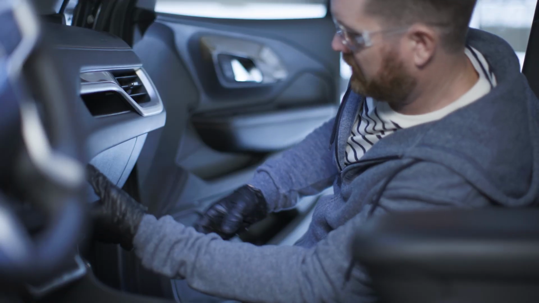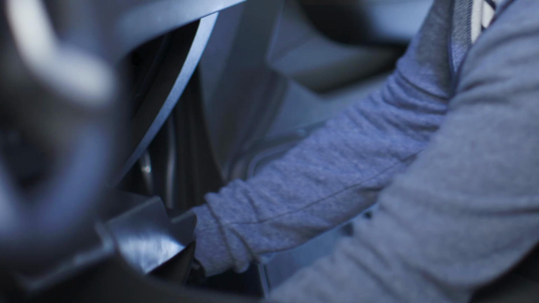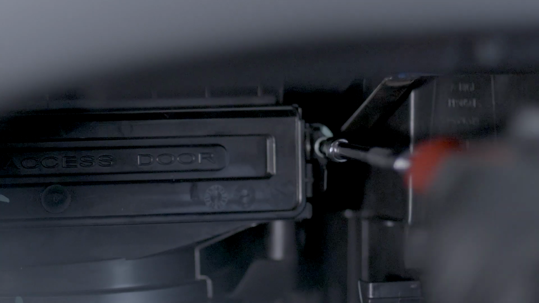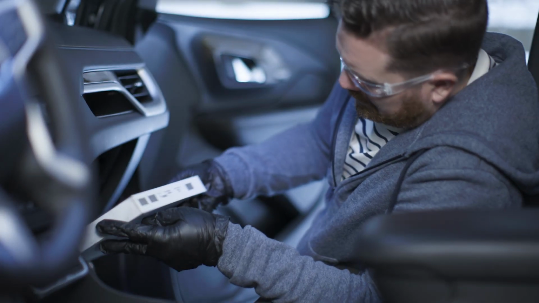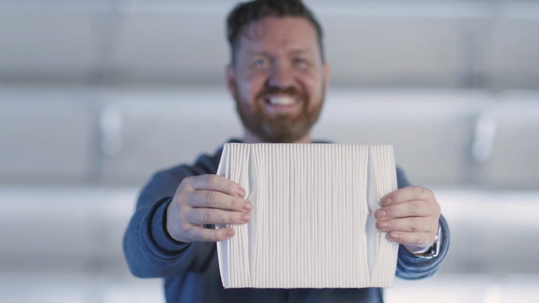Our first step here will be to remove the instrument panel compartment door, also known as a glove box. If your vehicle is equipped with passenger compartment air filter housing cover screws like these here, remove them. Now, open the passenger compartment air filter door and remove the old cabin air filter inside, which is simple. Install the new cabin air filter where you removed the old one and close the passenger compartment air filter door.